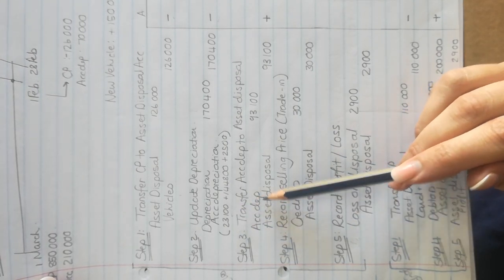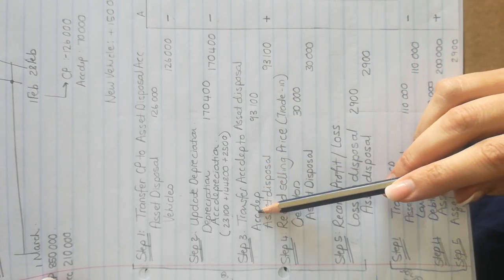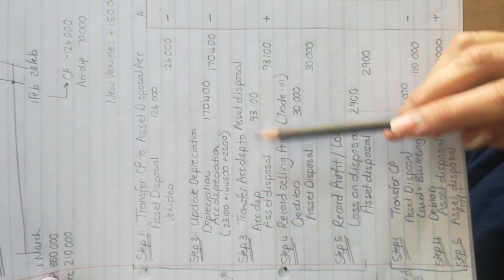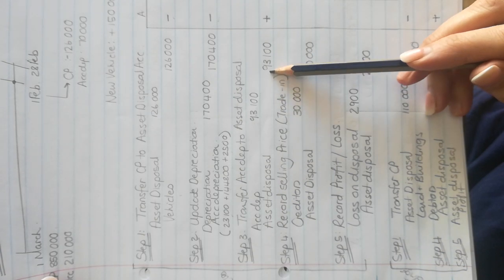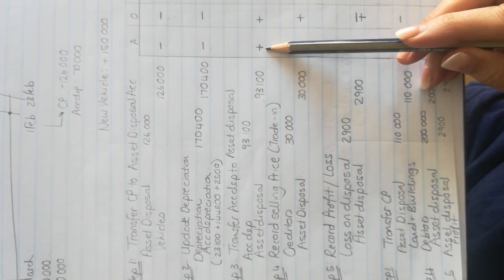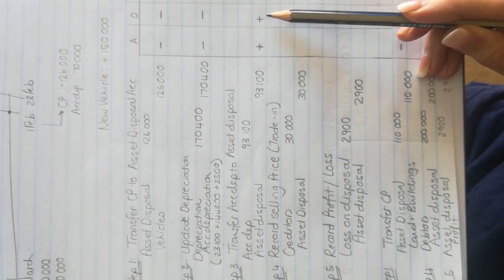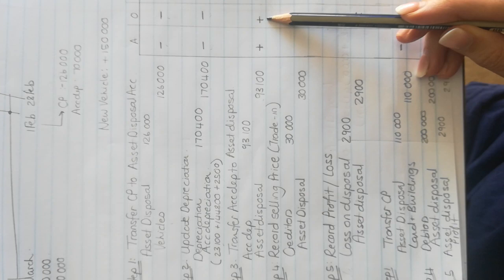So that gives me 93,100. Right, so I'm going to debit accumulated depreciation and credit asset disposal. So accumulated depreciation, I'm going to add now, and asset disposal will be written on the credit side, which is a plus, because owner's equity on the credit side is plus.